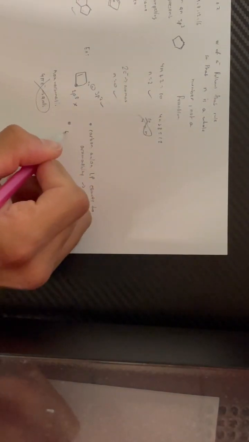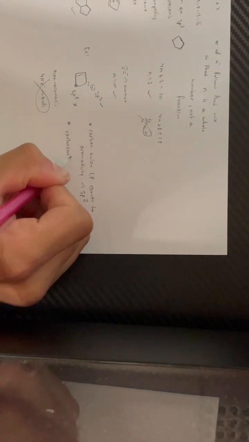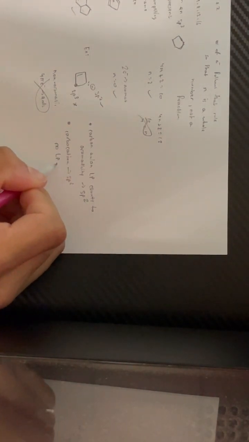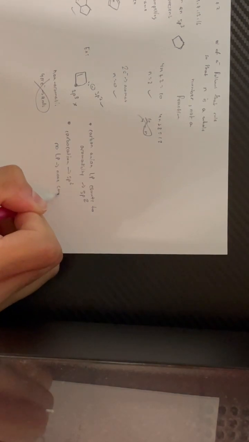The other condition is a carbocation. That is also considered sp2, but because there are no lone pairs, none count. Those are the 2 rules.